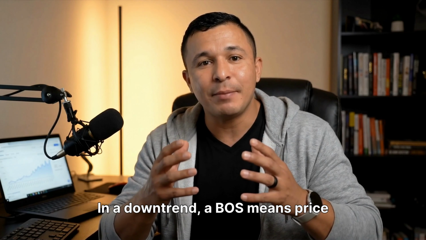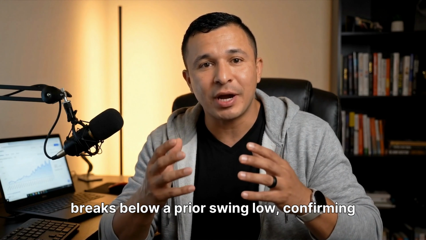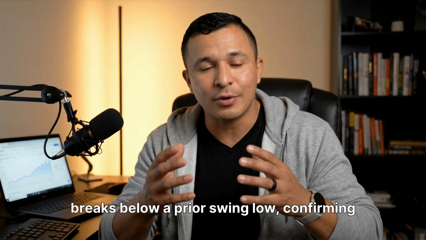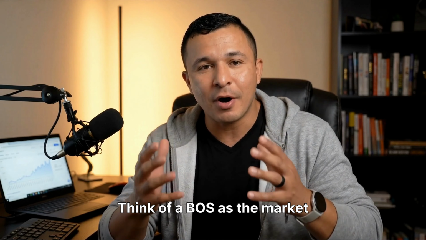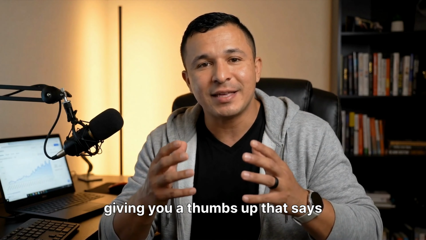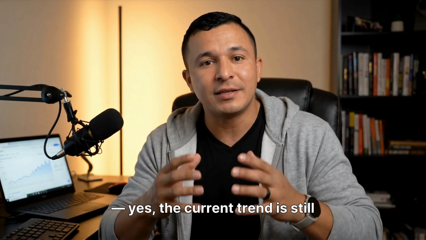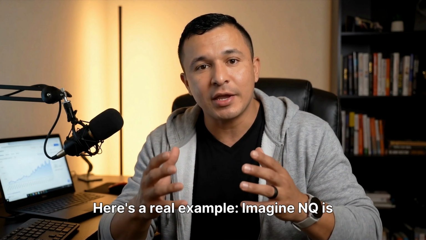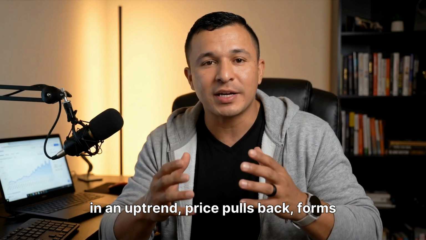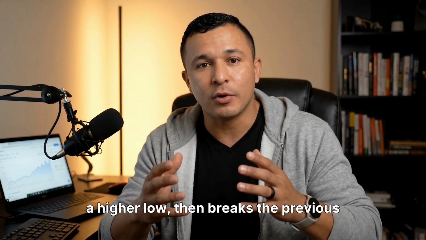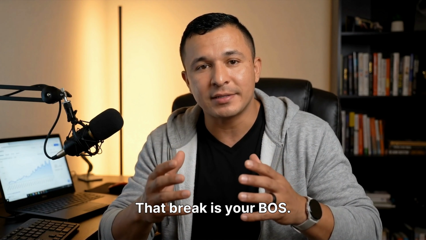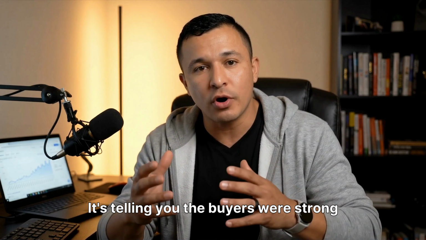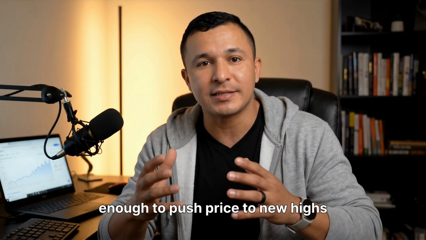In a downtrend, a BOS means price breaks below a prior swing low, confirming sellers are still in control. Think of a BOS as the market giving you a thumbs up that says, yes, the current trend is still healthy. Keep going with it. Here's a real example. Imagine NQ is in an uptrend. Price pulls back, forms a higher low, then breaks the previous high. That break is your BOS. It's telling you the buyers were strong enough to push price to new highs again.